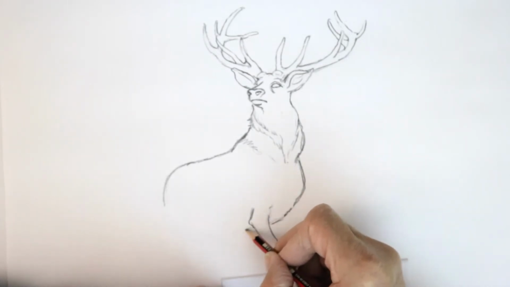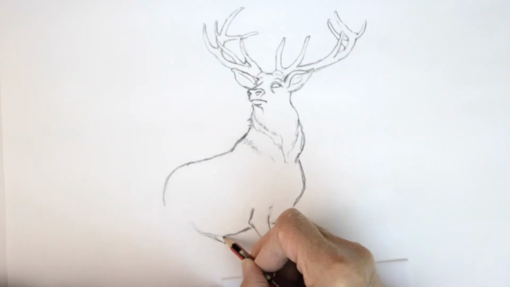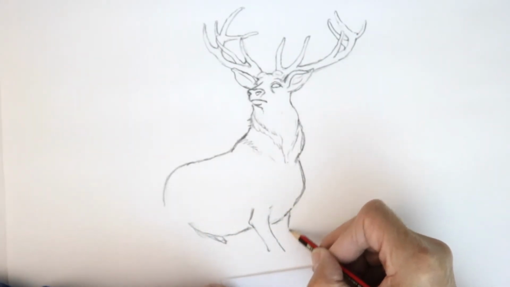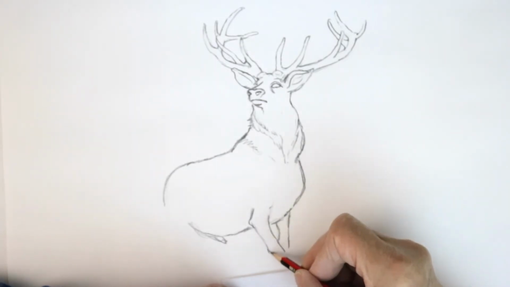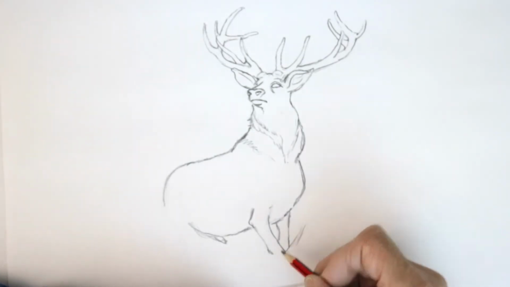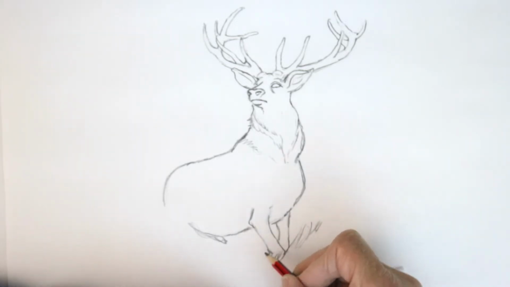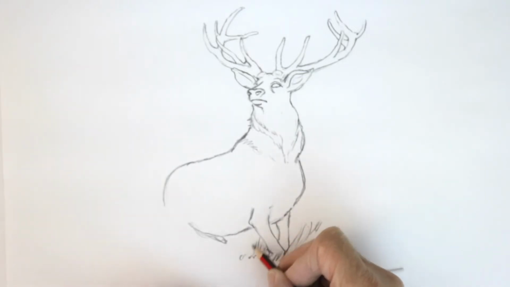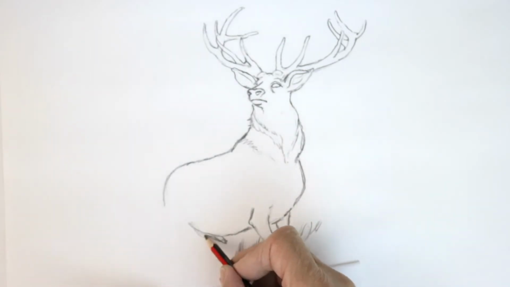And his side shape comes in here, like that. Another leg appearing on the other side there. You don't actually see the bottom of the legs because they are hidden in the heather and the grasses that Sir Edmund Landseer drew and painted to suggest the stag on the mountainside, the hillside in Scotland.